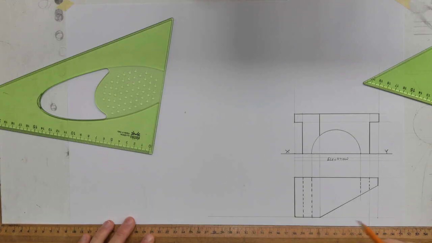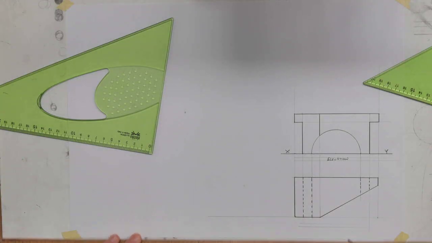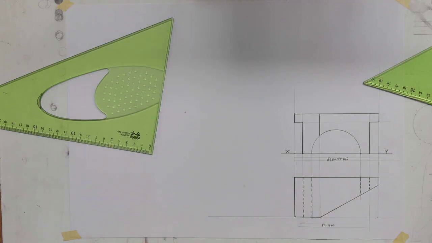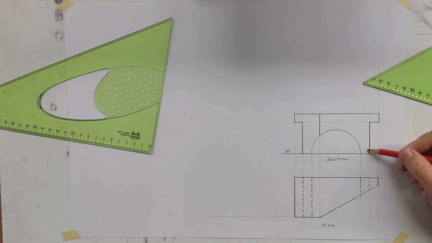So there's my elevation, and there's my plan. And to show the cut surface, what I can do is just use colour to represent it. So just use this orange colour here to represent what's been cut away.